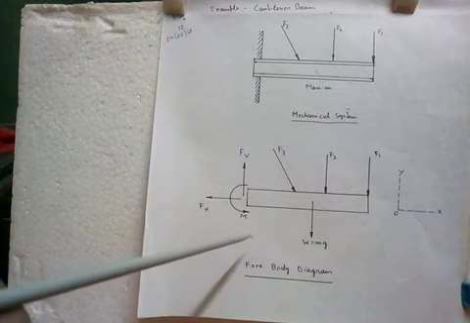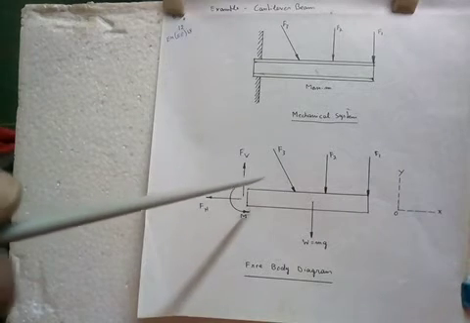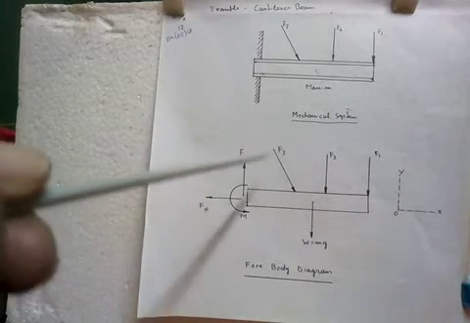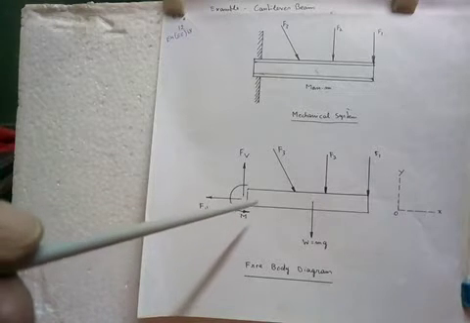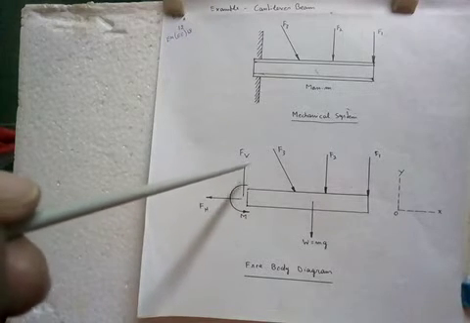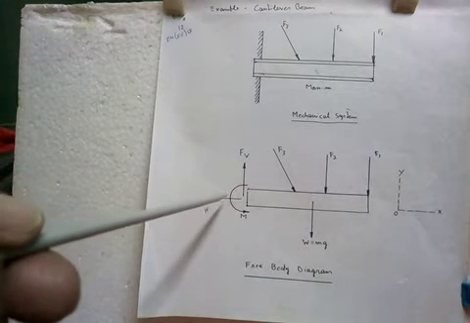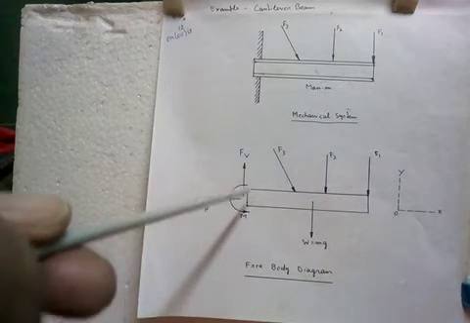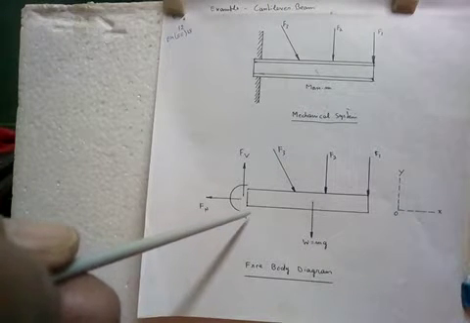So to prevent this rotation, the wall has produced a counter moment in the anti-clockwise direction, so that the movement of the beam doesn't happen. So this is the reactive moment. This reactive moment has been generated here.